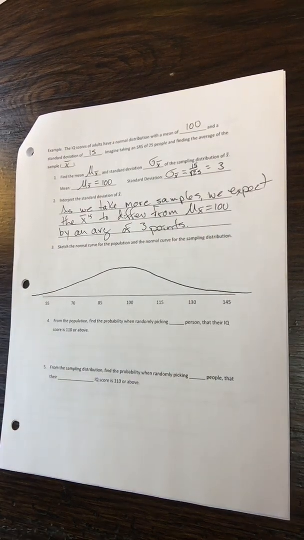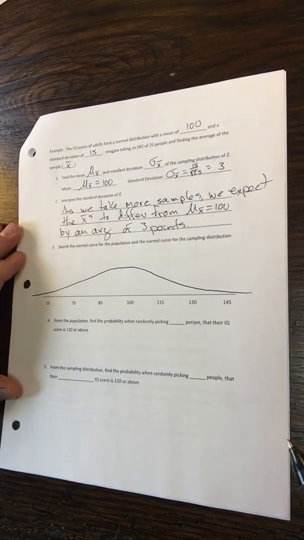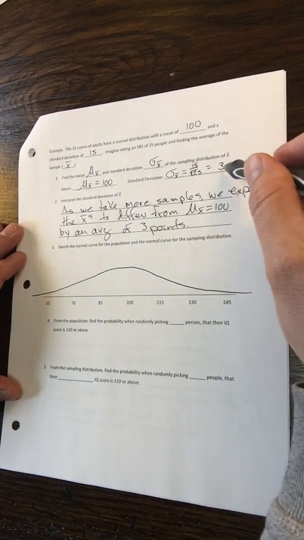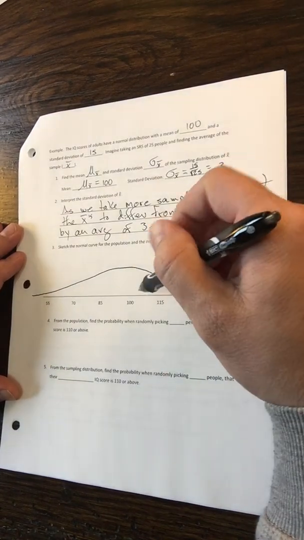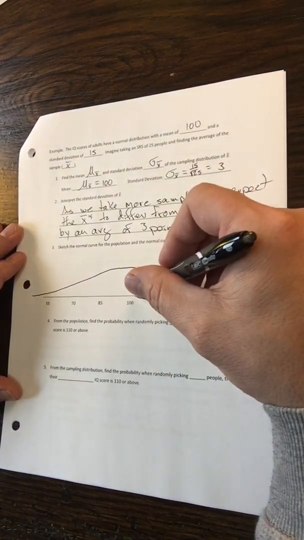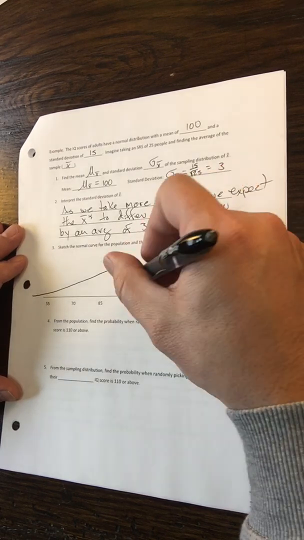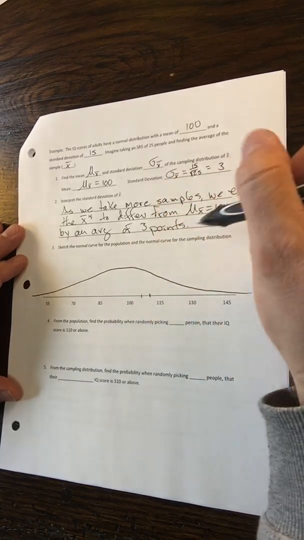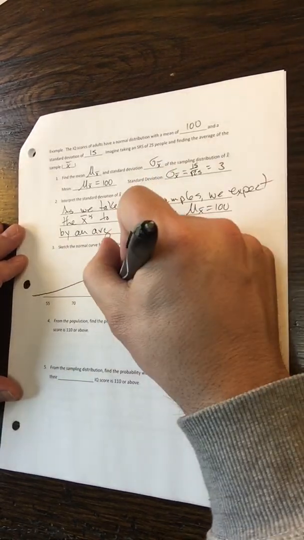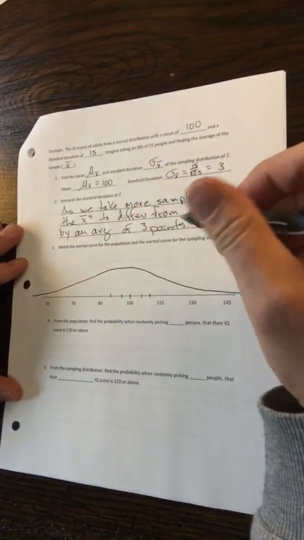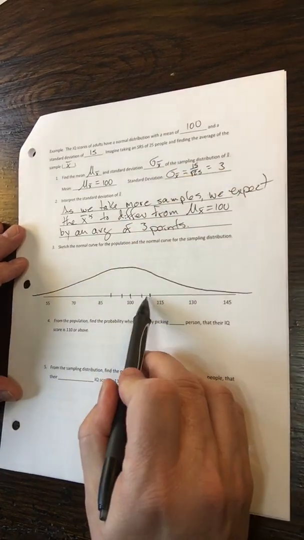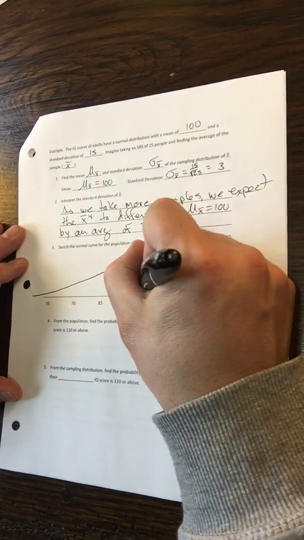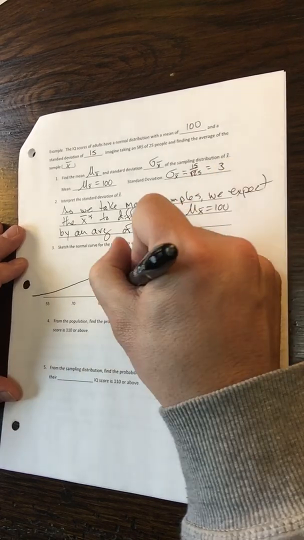Now, for the sampling distribution, the standard deviation is only 3. So one standard deviation would be 103, and then 106, and then 109. That's 100, 105, 110. We get to 3 standard deviations by the time we're here. So look, it would go 1, 2, and like 3 standard deviations right there.